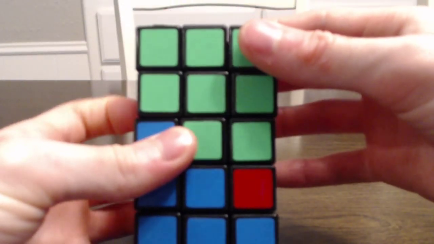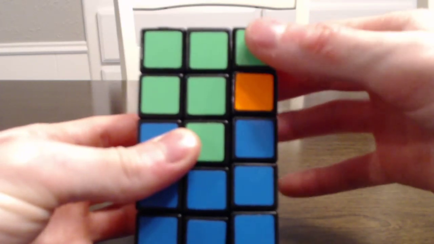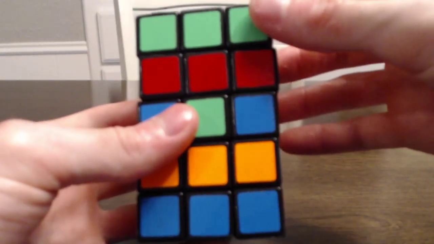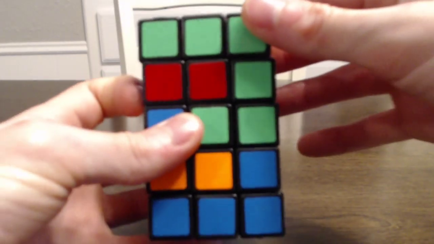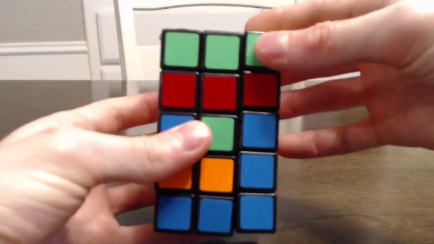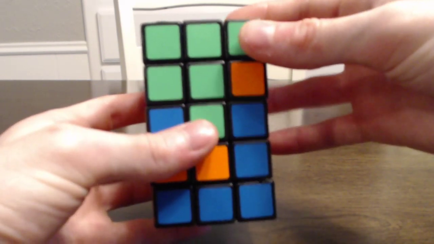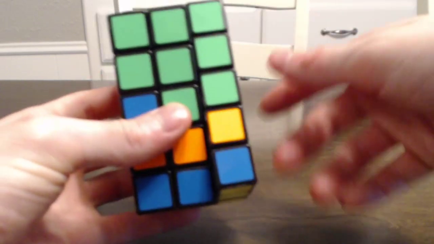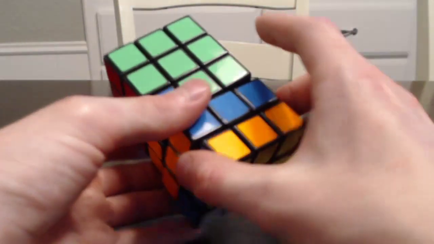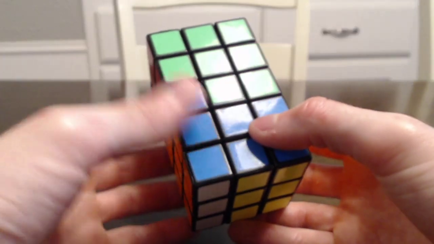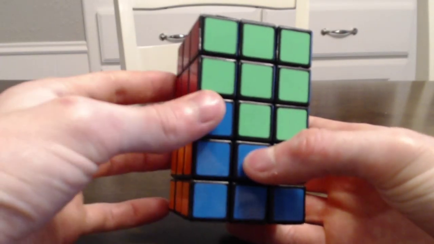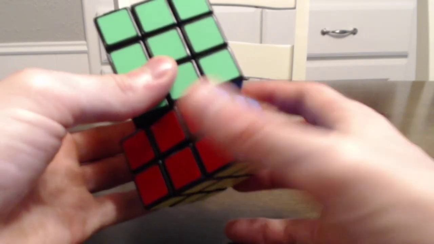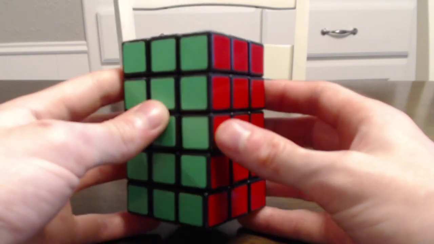R2, U prime, R2, U prime, D, R2, U, R2, U prime, or U rather, R2, and then put that back. And then to fix the setup moves, just L2 and then D2.